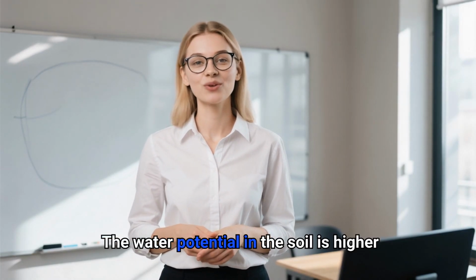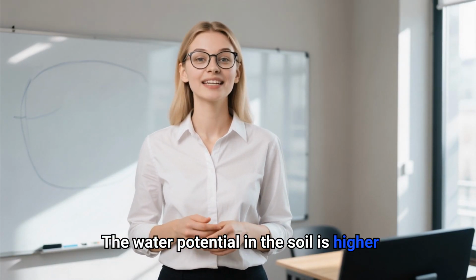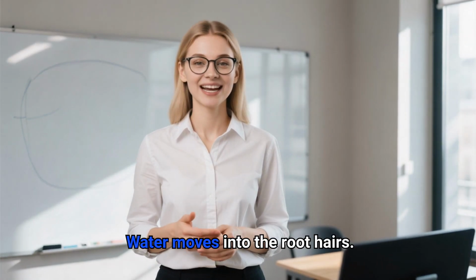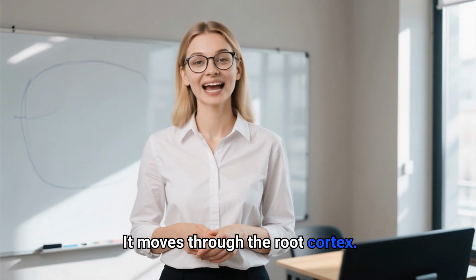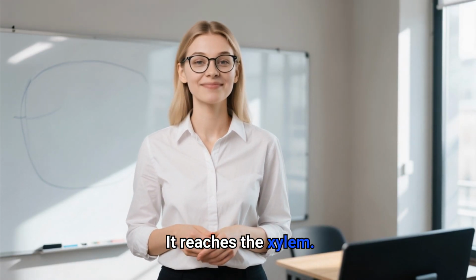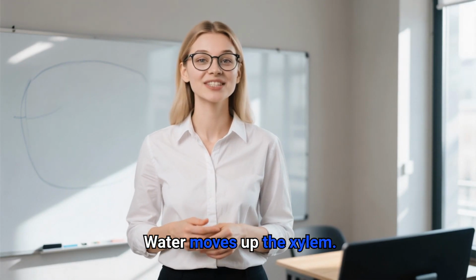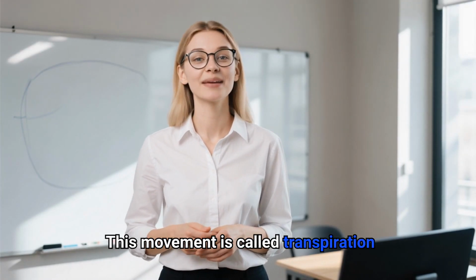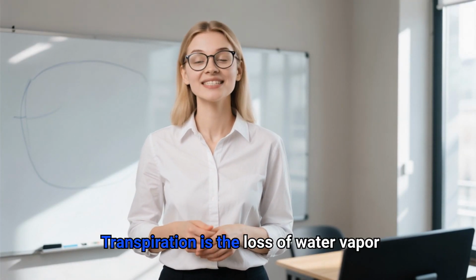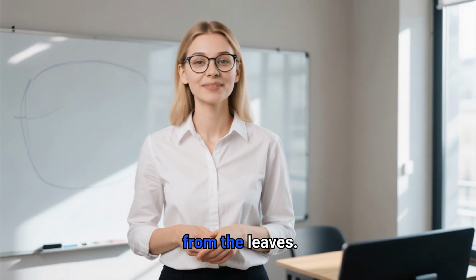The water potential in the soil is higher than in the root hairs. Water moves into the root hairs. It moves through the root cortex. It reaches the xylem. Water moves up the xylem. This movement is called the transpiration stream. Transpiration is the loss of water vapour from the leaves.